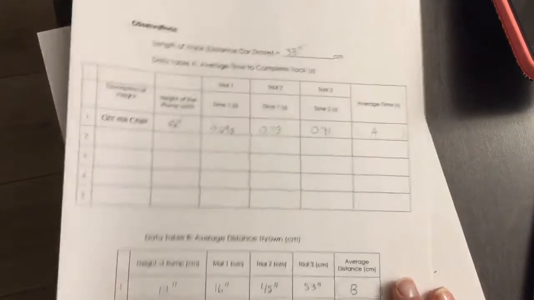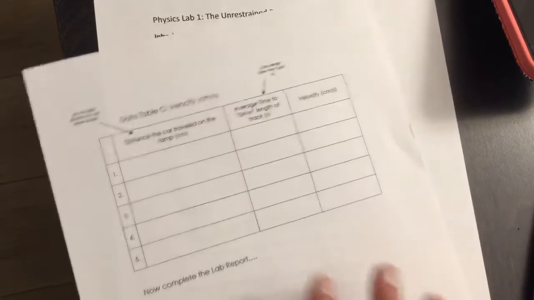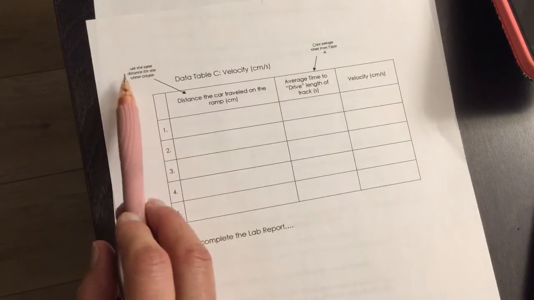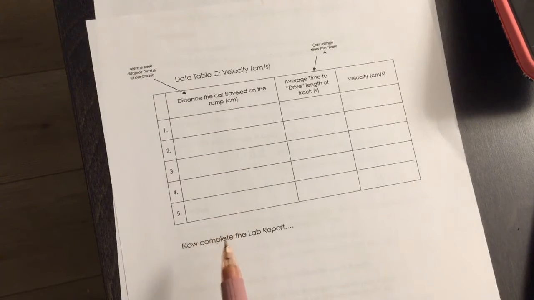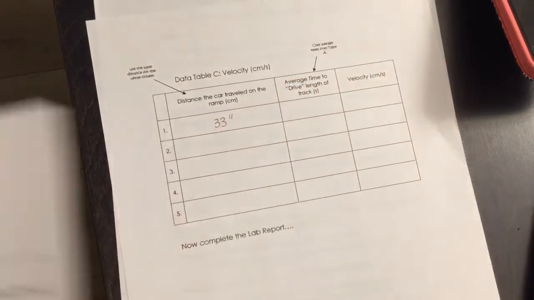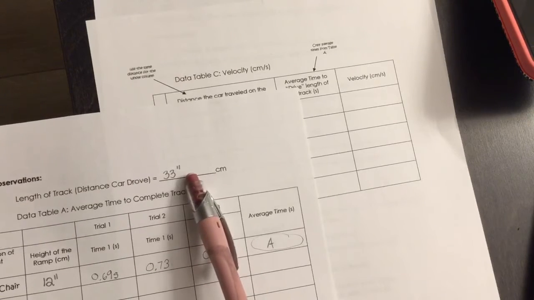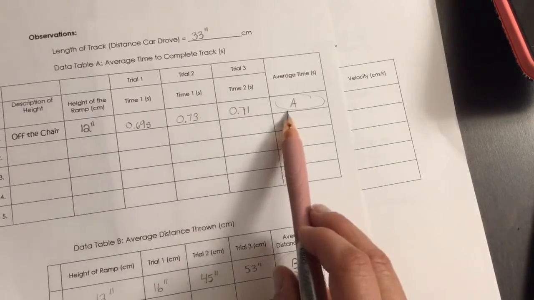Okay, so the next page looks like this. Okay, so here I even gave you little hints at the top. It says use the same distance for the whole column. So the distance your car traveled on the ramp, so for mine was 33 inches. Okay, and I'm going to change that to centimeters, but I'm using this value right here. Okay, and the average time to drive the length of the track, so the average time would be this one.